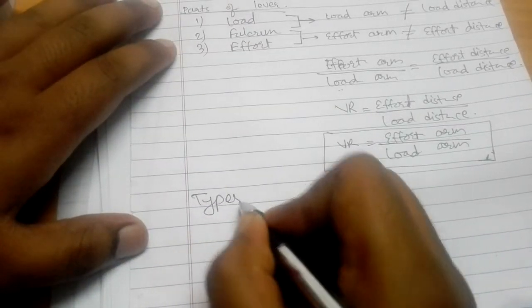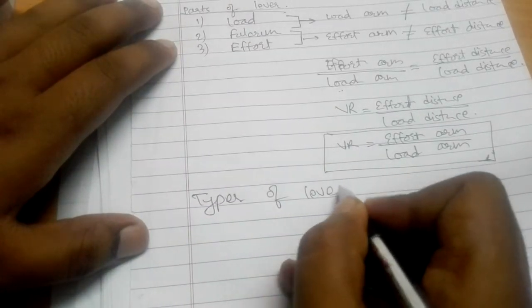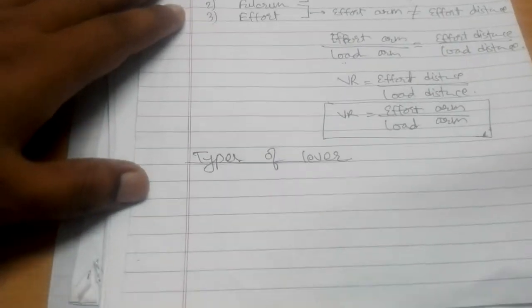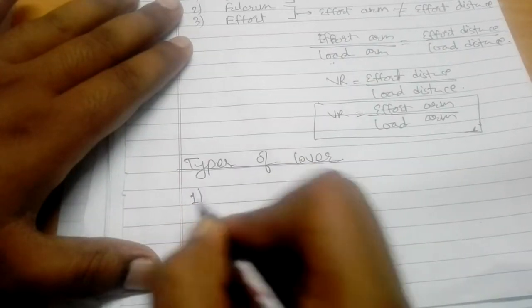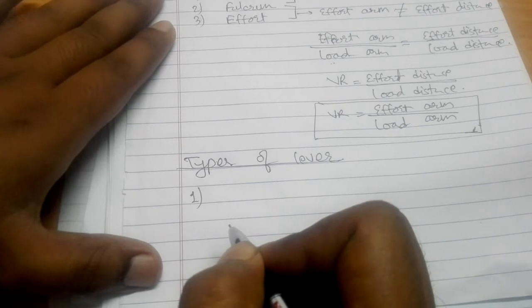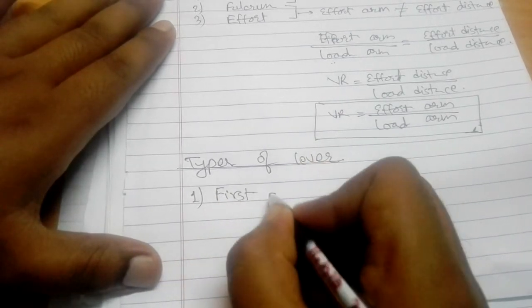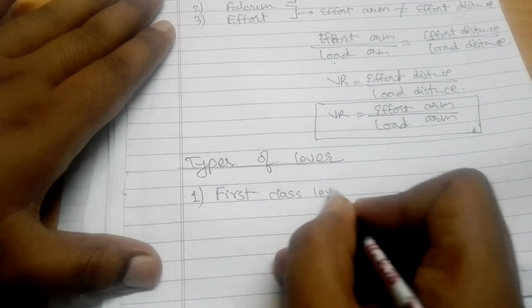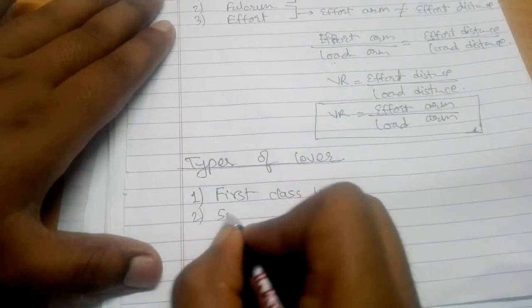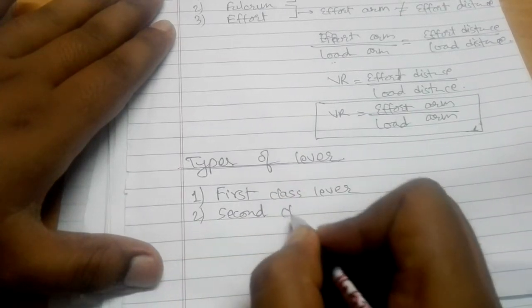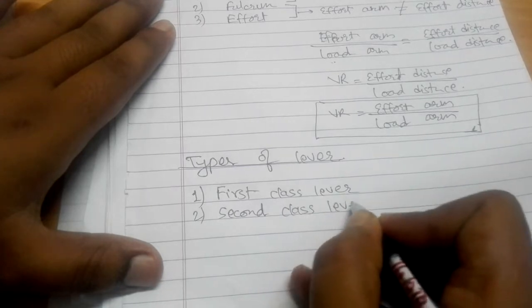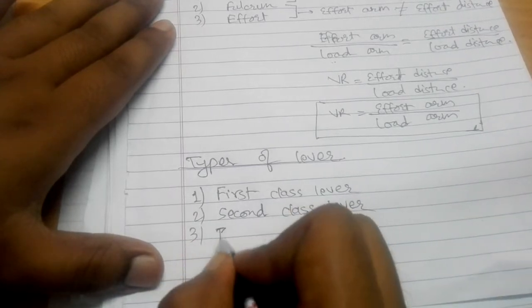Types of lever. Based on the position of fulcrum, load and effort, there are three types. They are first class lever, second class lever and third class lever.